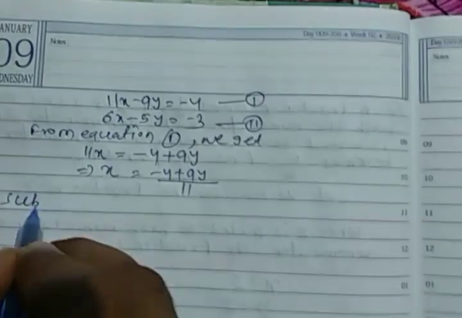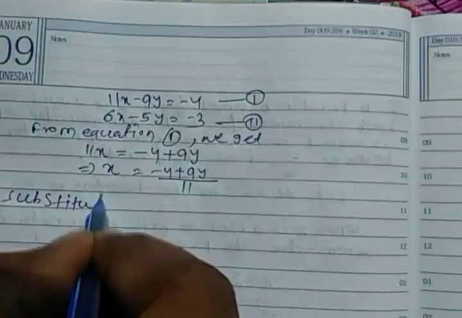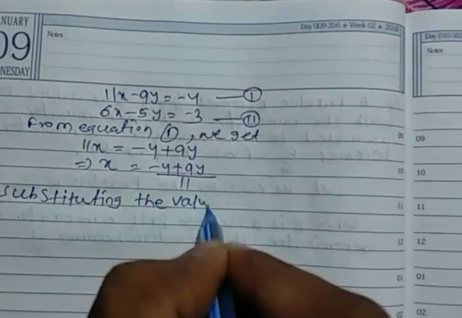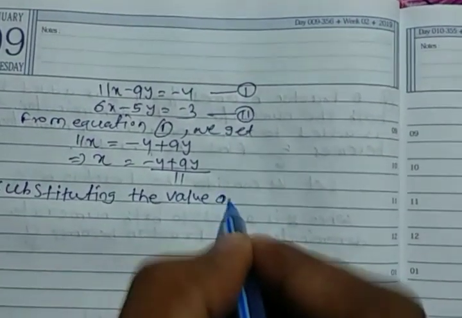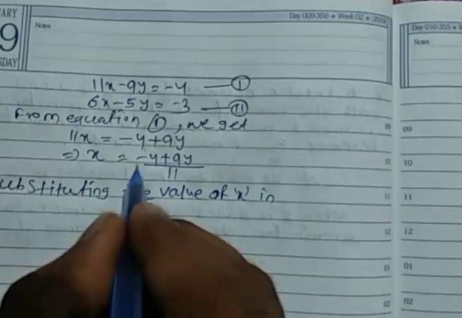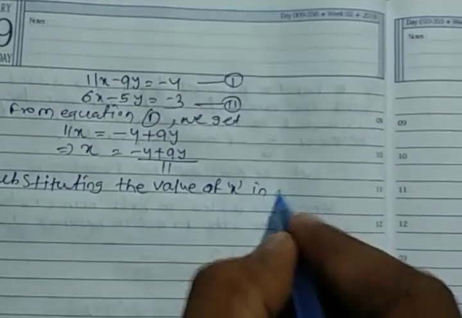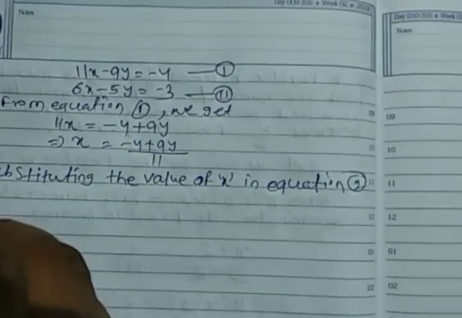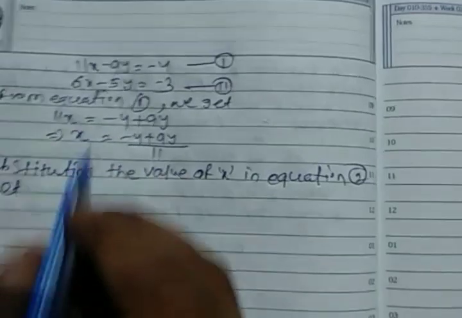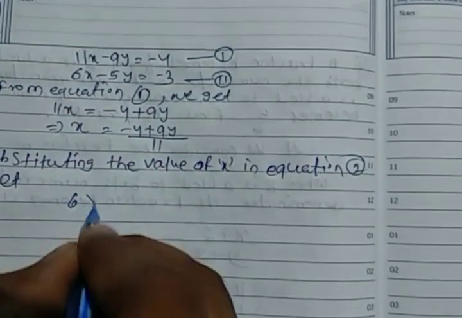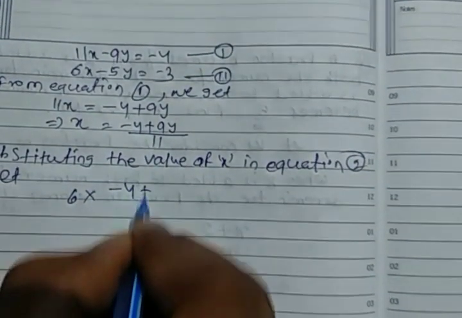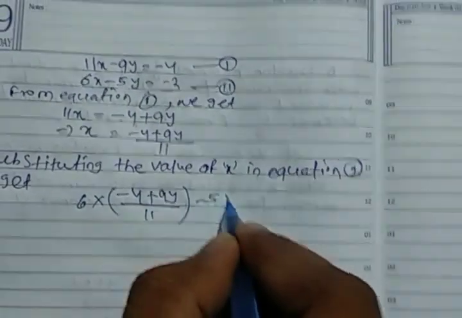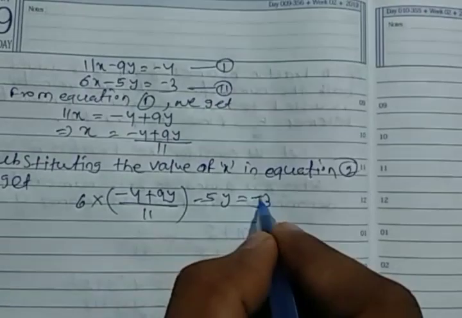Substituting this value of x in equation 2, we get 6 into (minus 4 plus 9y) by 11 minus 5y equals minus 3.